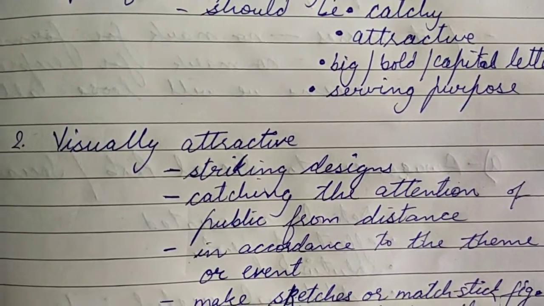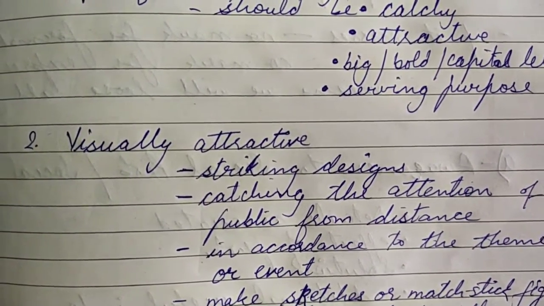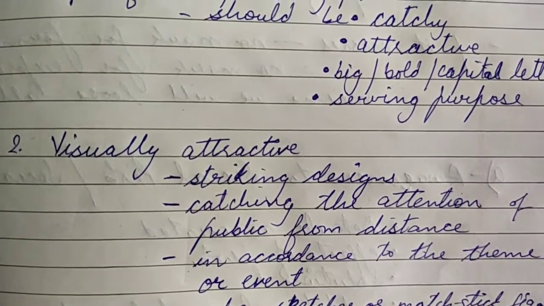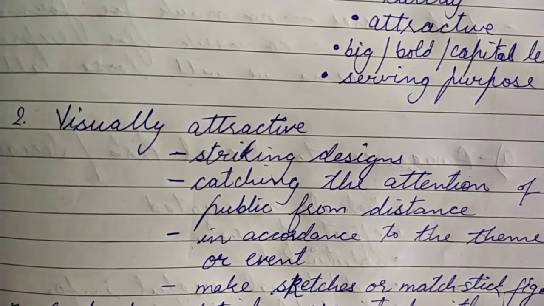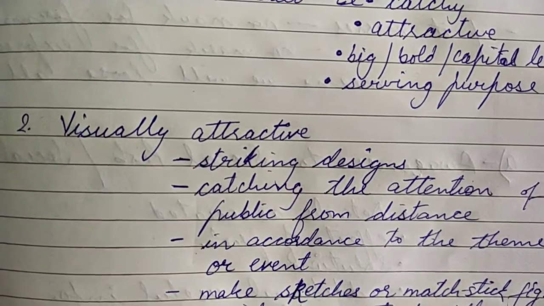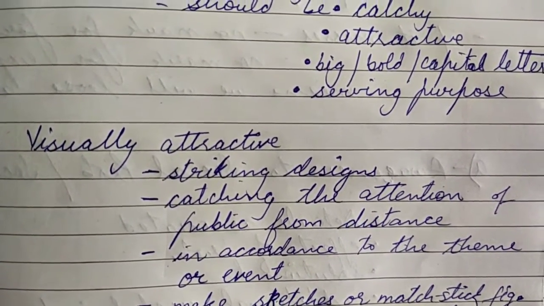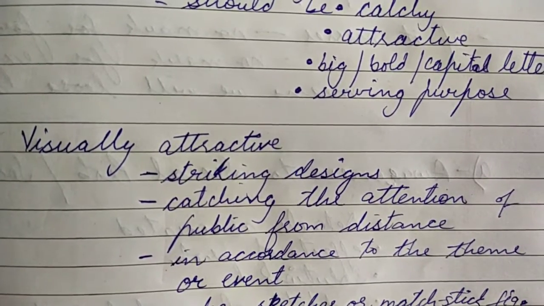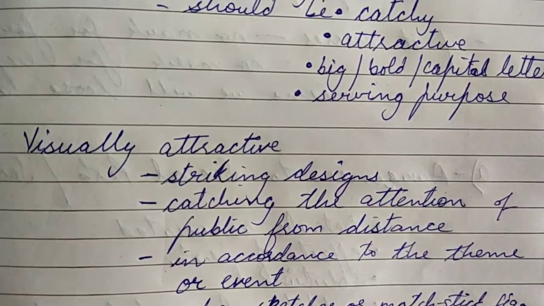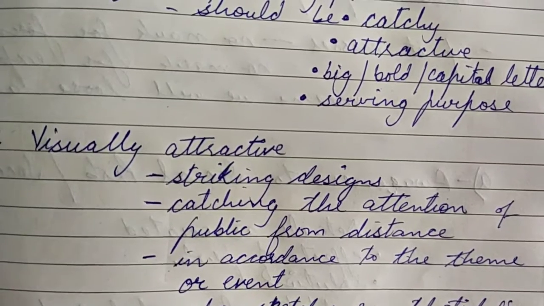Now the second one is, it should be visually attractive. The basic difference between an advertisement and a poster is that your poster should be visually attractive. It should have striking designs. It should catch the attention of the public from a distance.